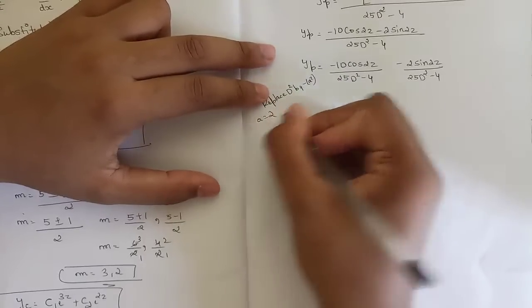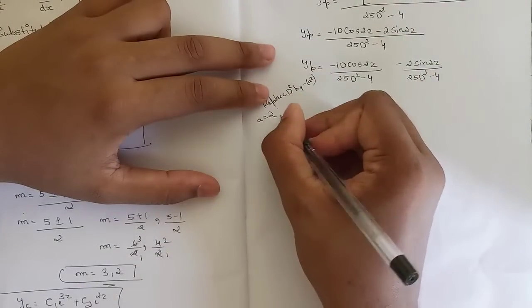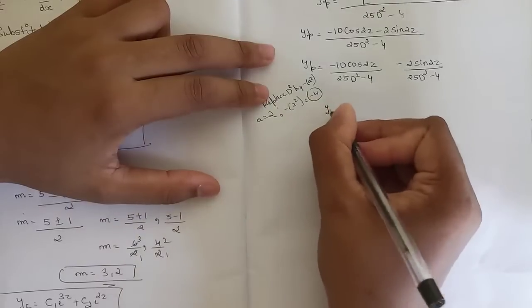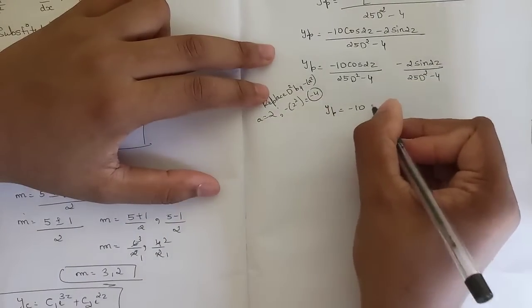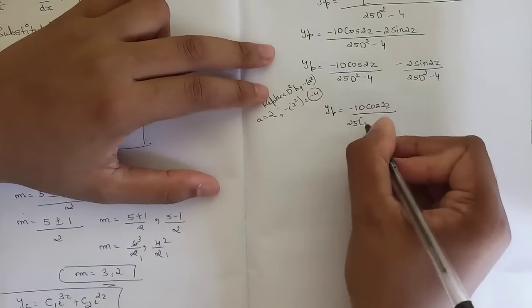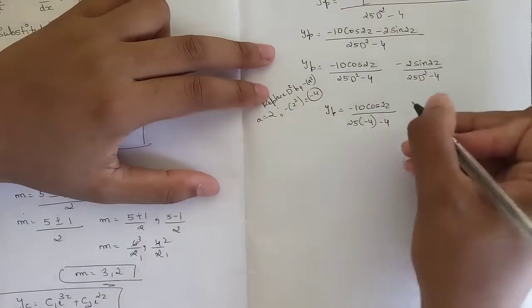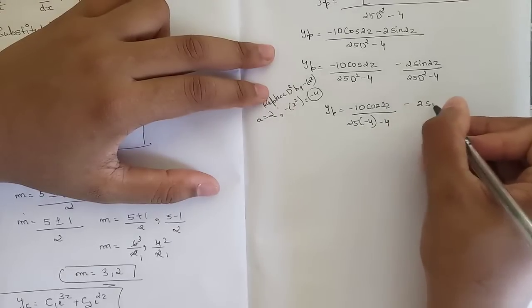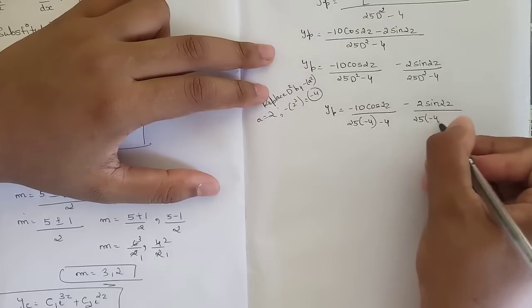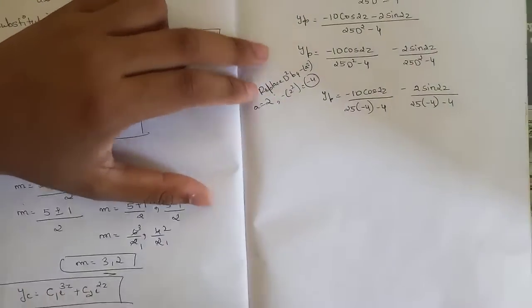The value of a here is 2, so minus of 2 square is equal to minus 4. So minus 10 cos 2z divided by 25 into minus 4 minus 4, minus 2 sine 2z divided by 25 into minus 4 minus 4.